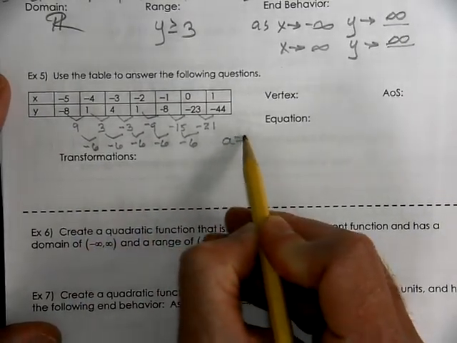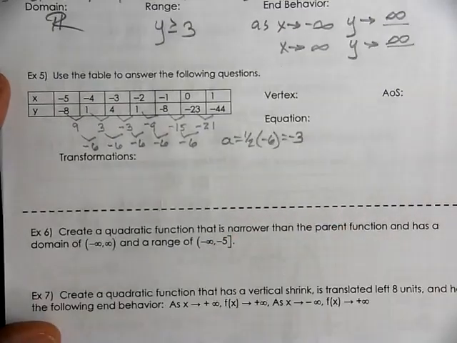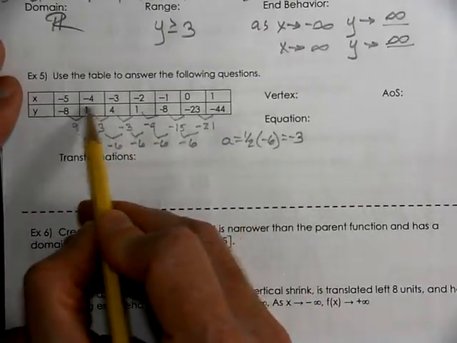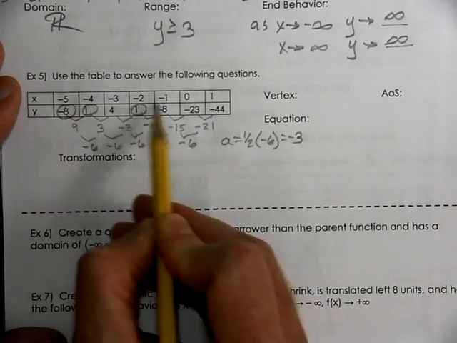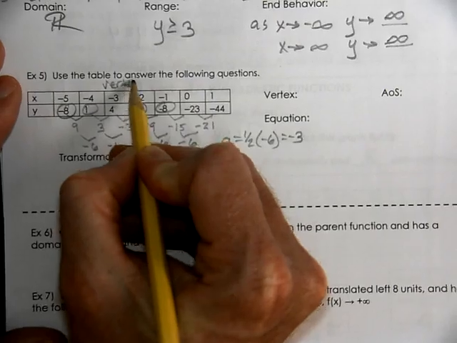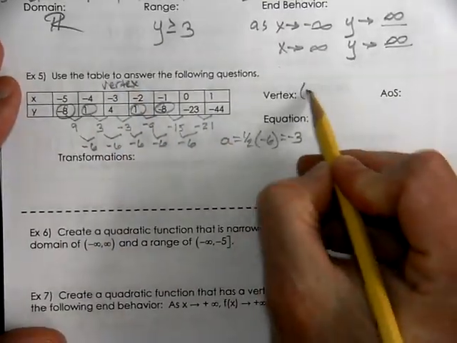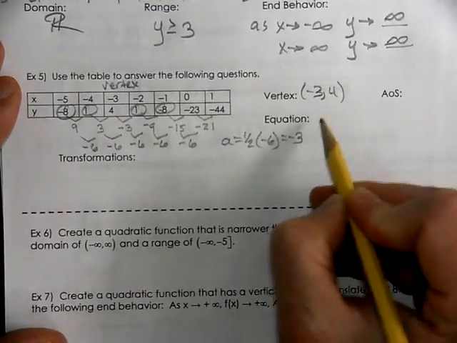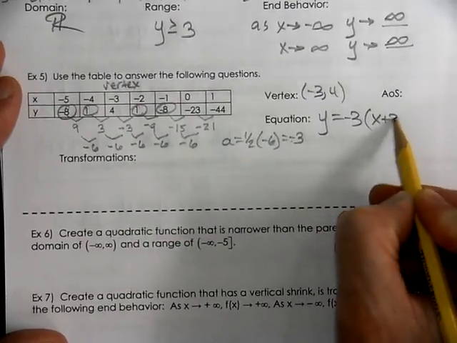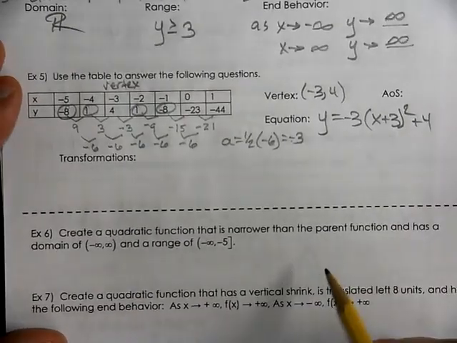So my a value is going to be half of my second difference, which makes it negative 3. My vertex is in the middle of my common y values. So my vertex is right here. So if my vertex is negative 3 comma 4, my equation's going to be y equals negative 3 times (x plus 3) squared plus 4.